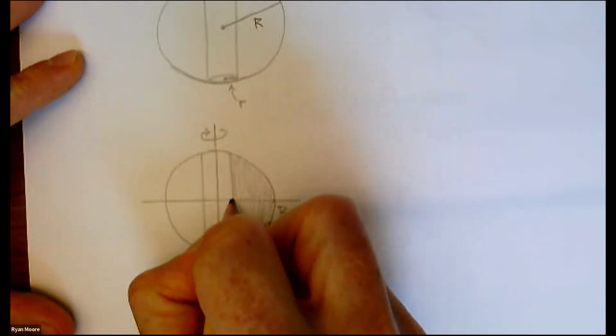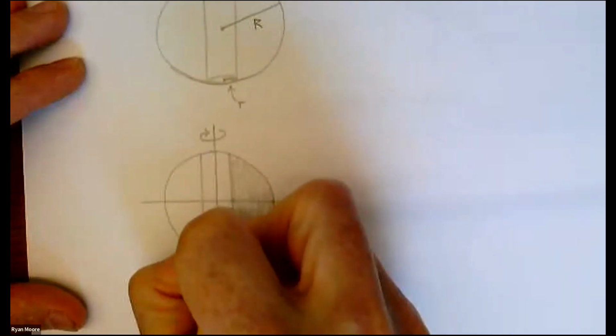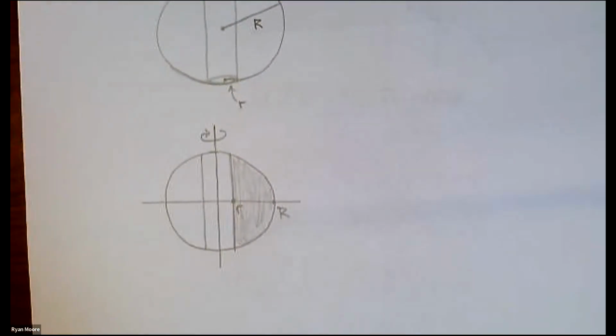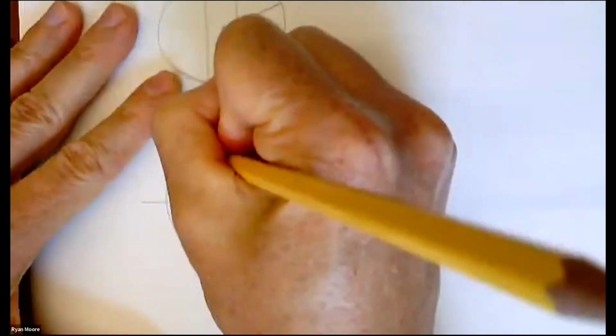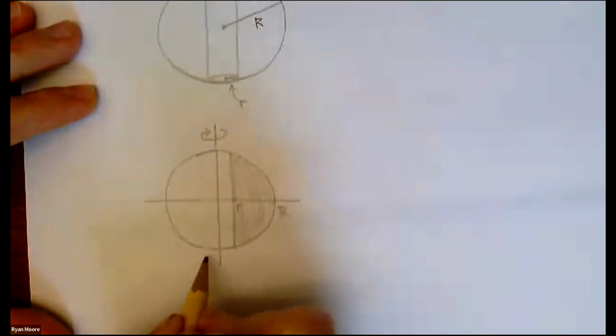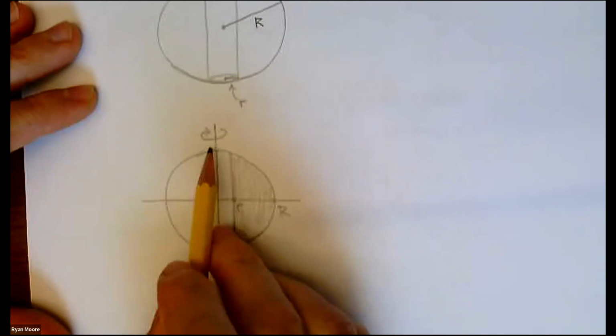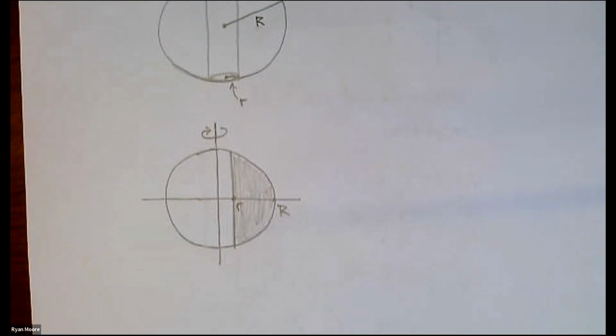So maybe we say this is at R, this would be at little r, and we actually don't even need this line at all. You just think of that spinning around, and that gap would be doubled up as it spins. Okay. What do we do with that?